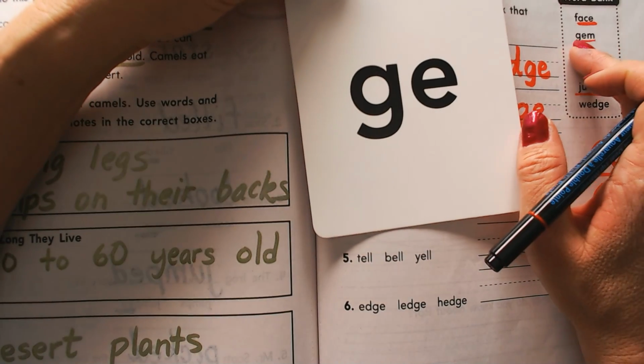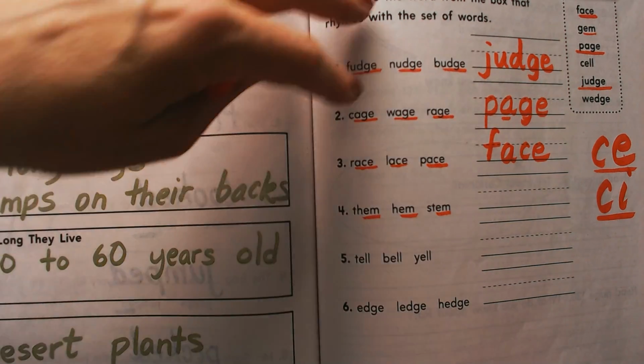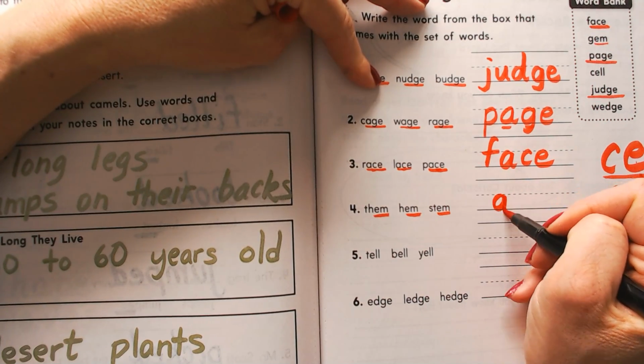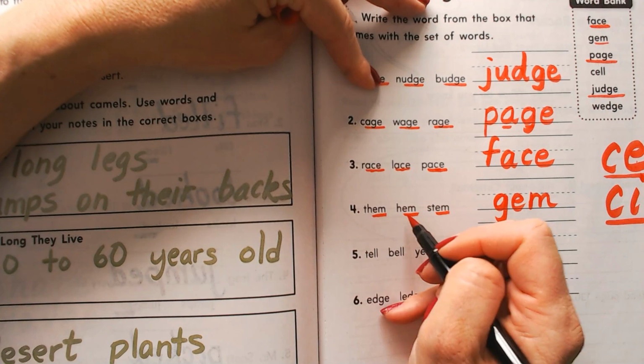Remember, we learned that G-E makes the J sound, the soft G sound. So let's write down the word gem. And it rhymes with them, hem, and stem.